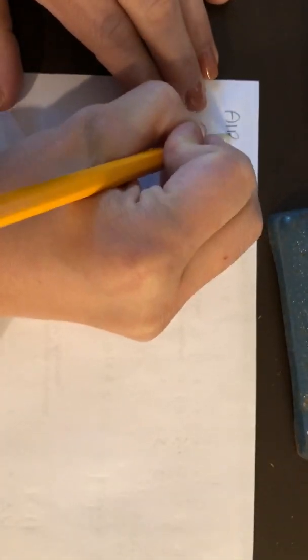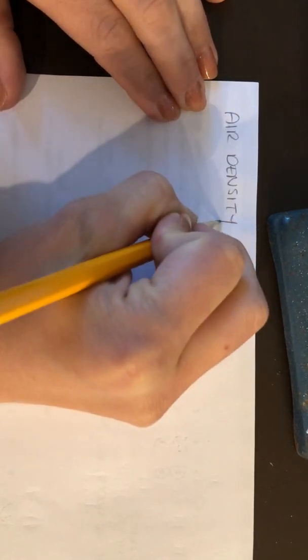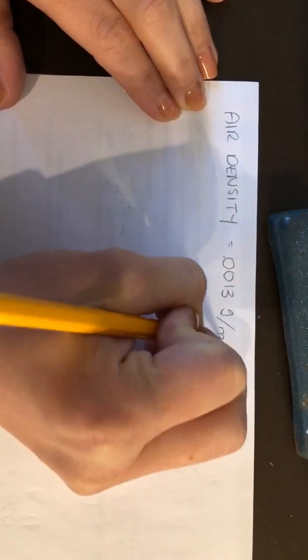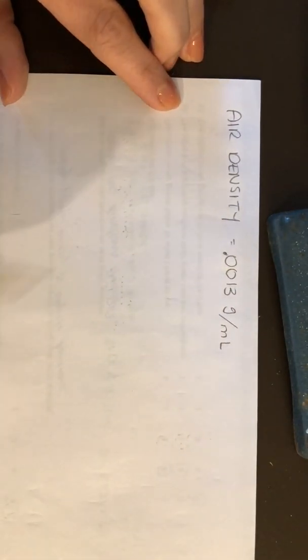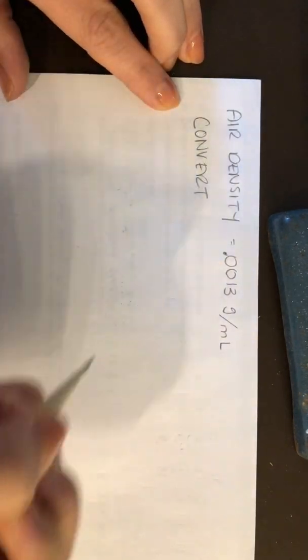For example, air has a density, it's pretty low, of 0.0013 grams per milliliter. Let's convert 2 liters of air into grams. So essentially, how many grams would 2 liters of air weigh?